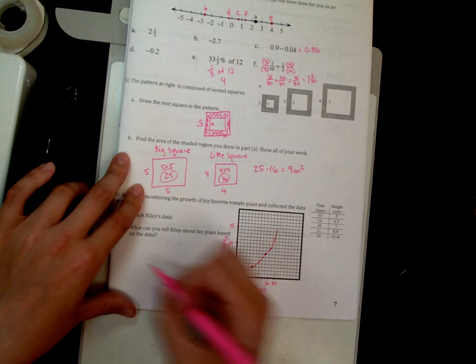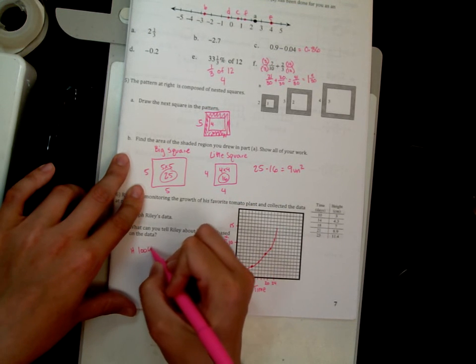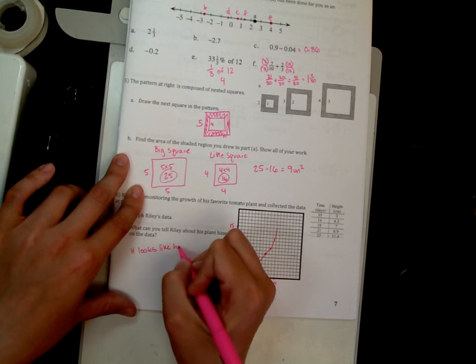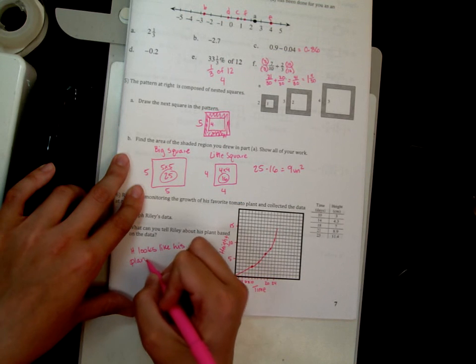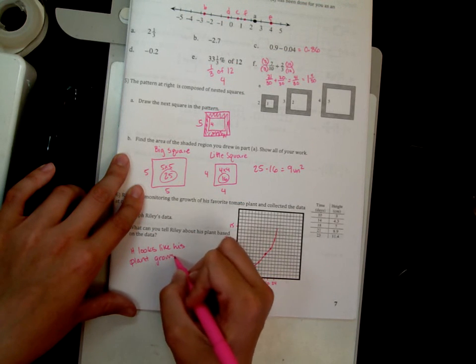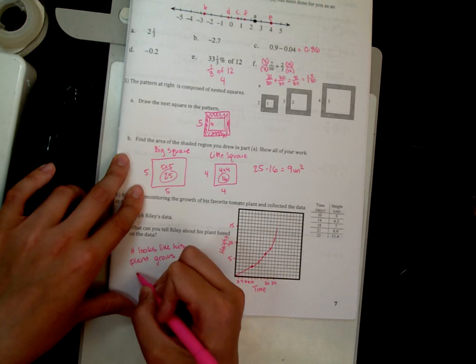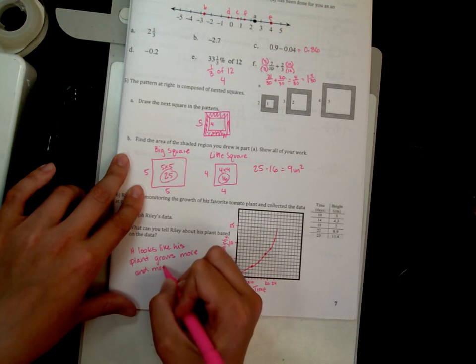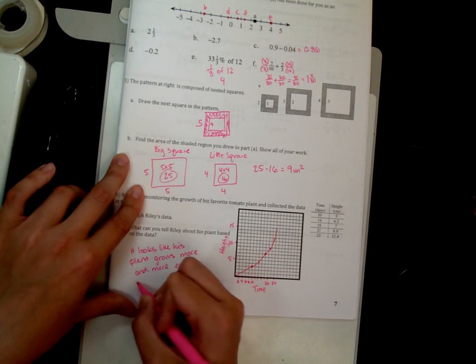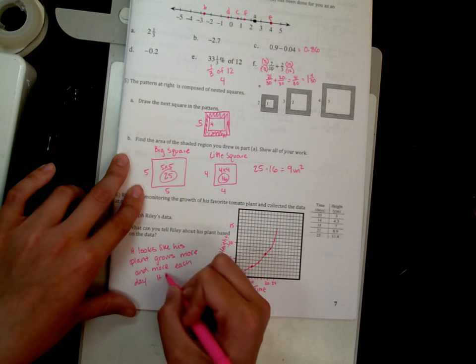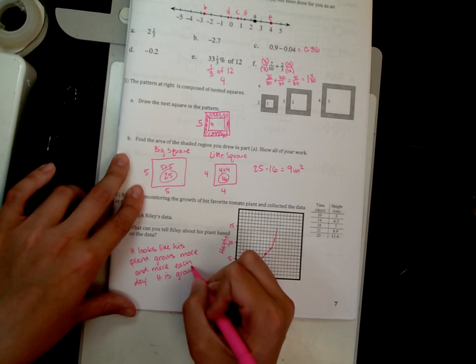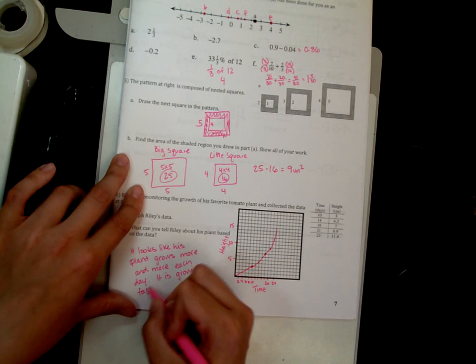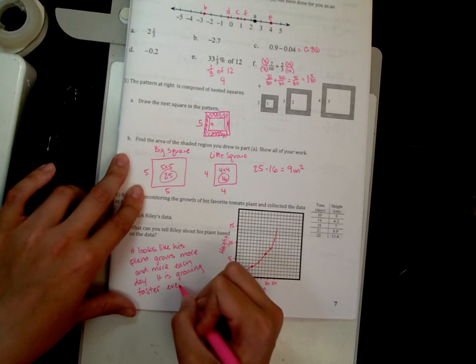So it looks like it grows more and more each day. It is growing faster every day. That's what it looks like.